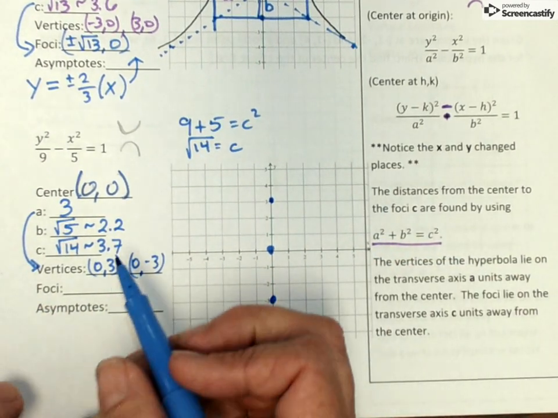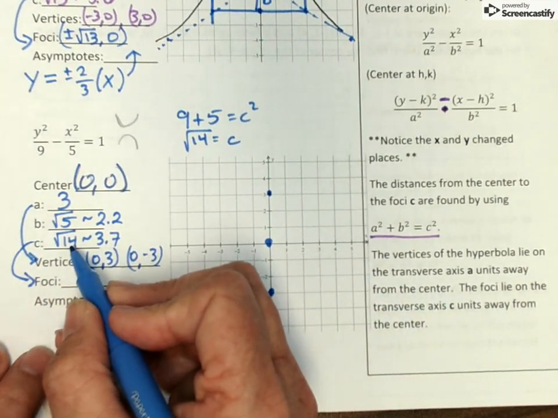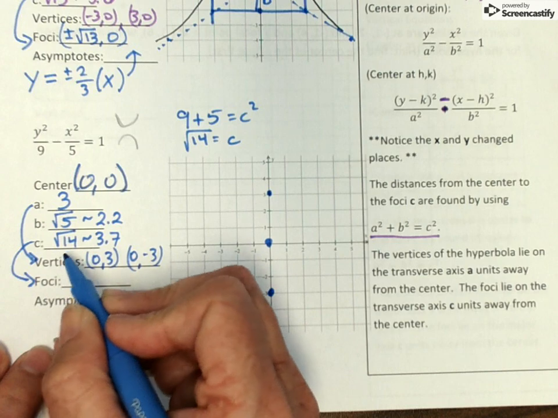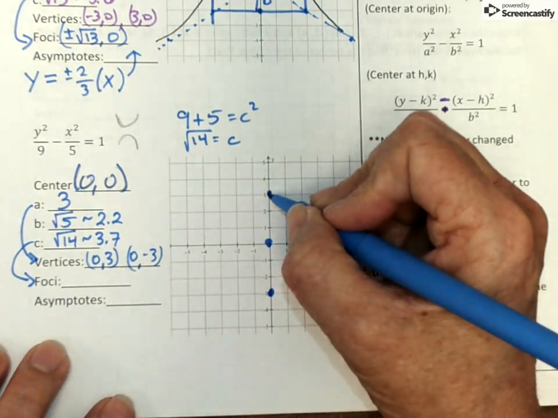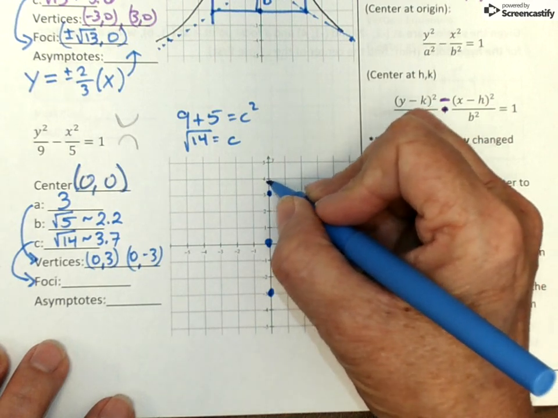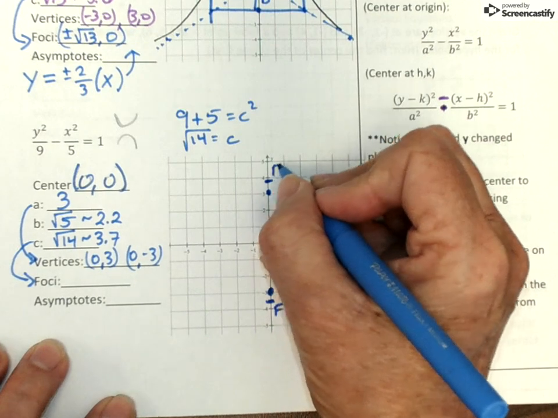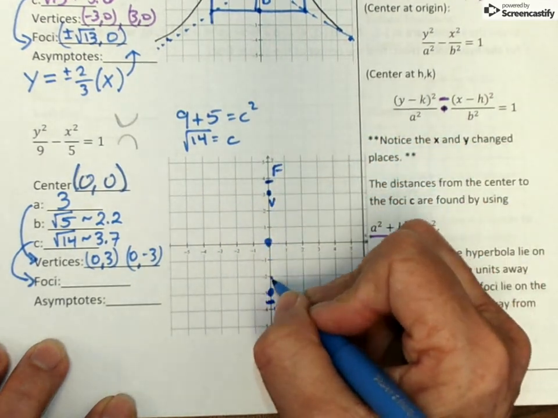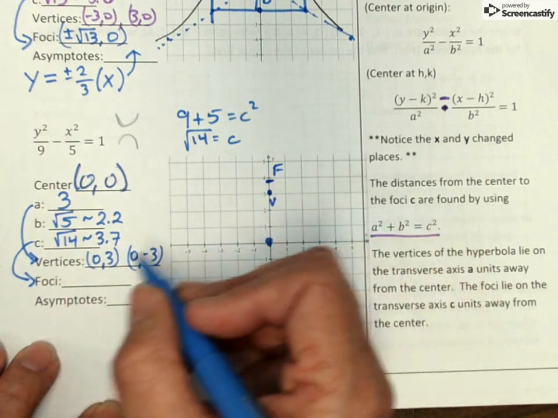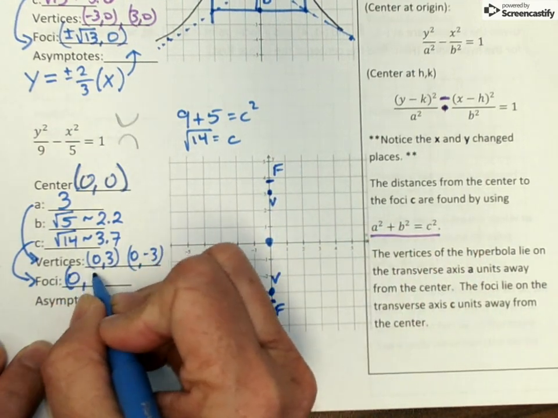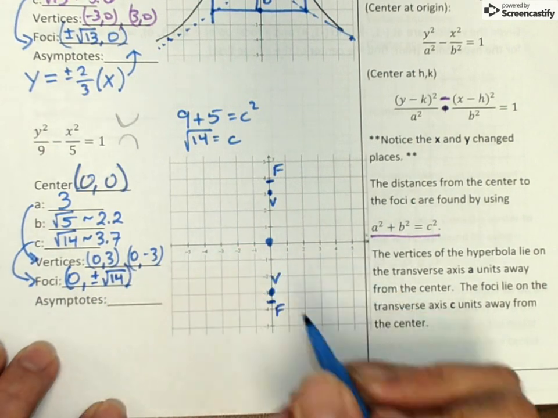To find the focus, I have to use the c value. So I need to go up the square root of 14 units and down the square root of 14 units from the center. That's approximately 3.7. So about right there and about right there. So that's my focus and my focus, vertex, vertex. And I like to draw those in so we know where they are. The coordinates of my foci are at 0 and then plus or minus the square root of 14.